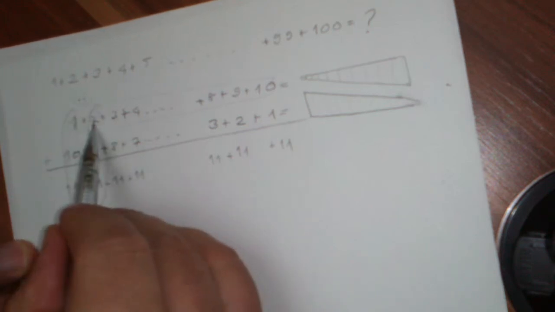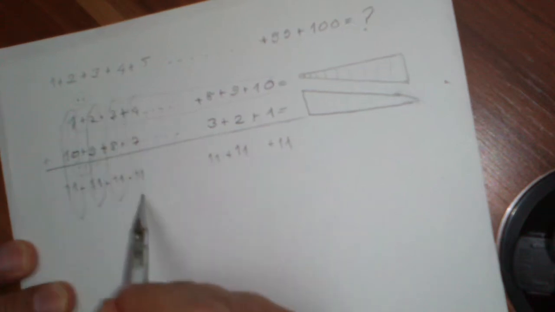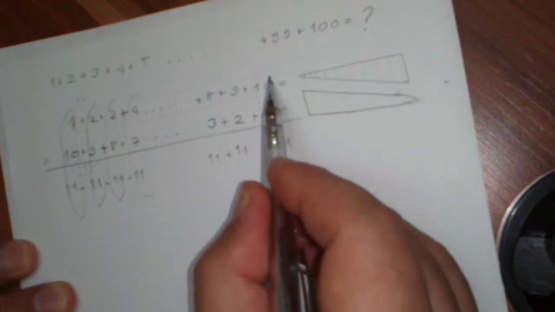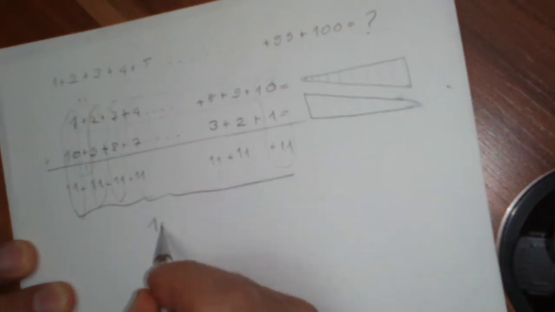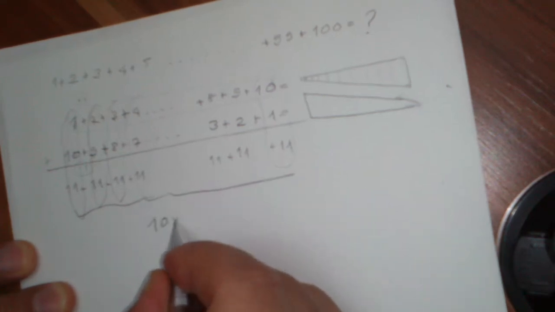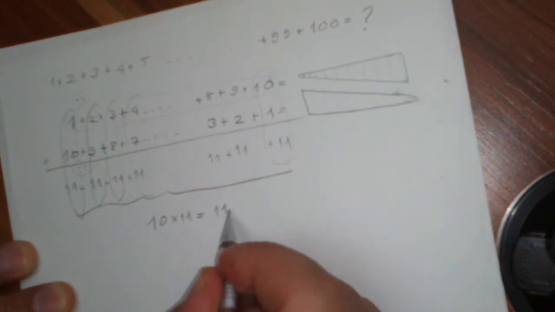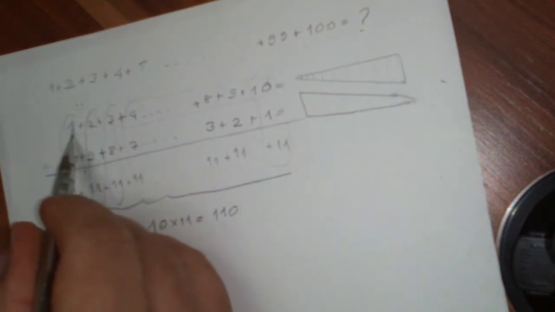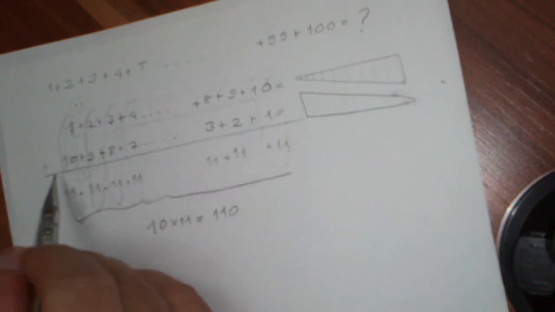Third 11. Fourth 11. You can see it here, I guess. 10th 11. There are 10 11s here, and the sum makes 10 times 11, which is 110. 110 is the result of this series added with itself once again.